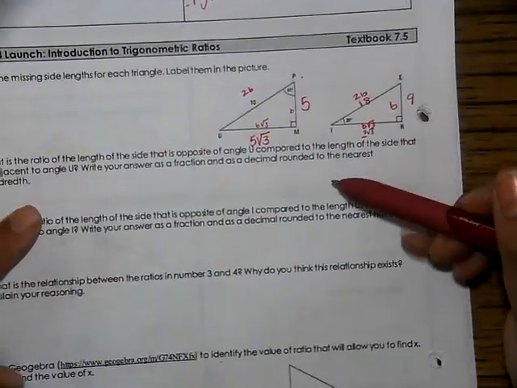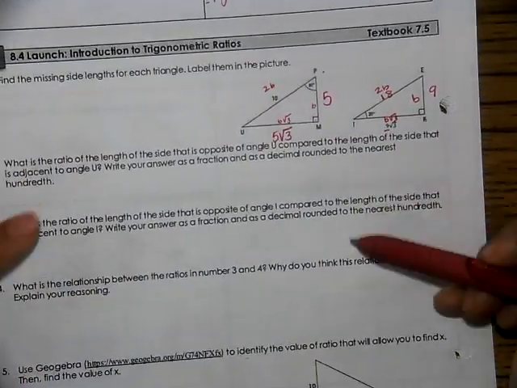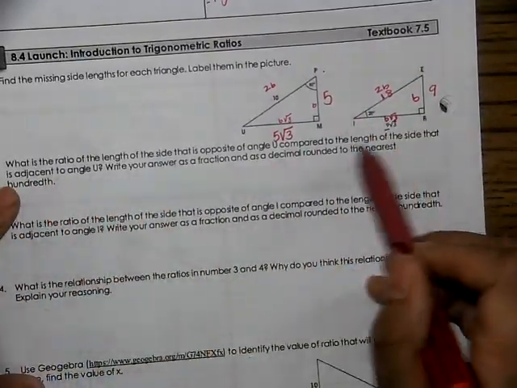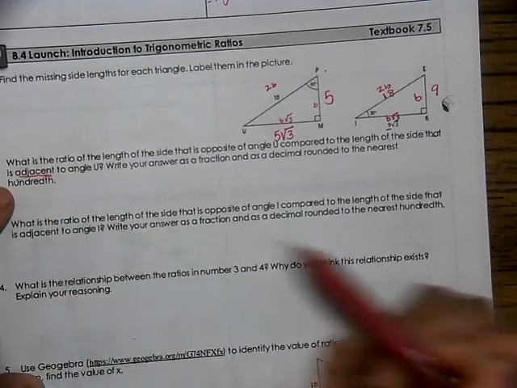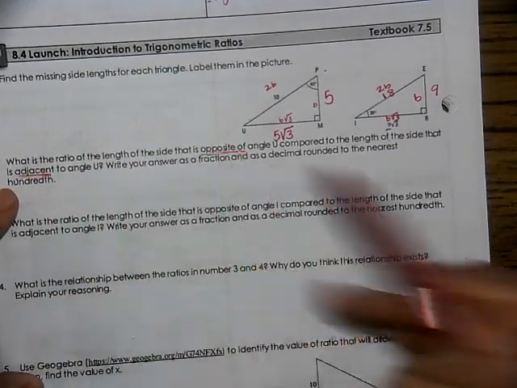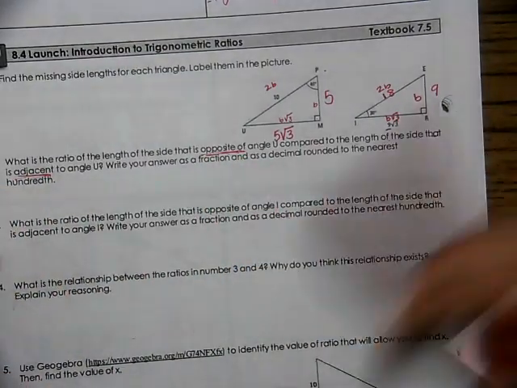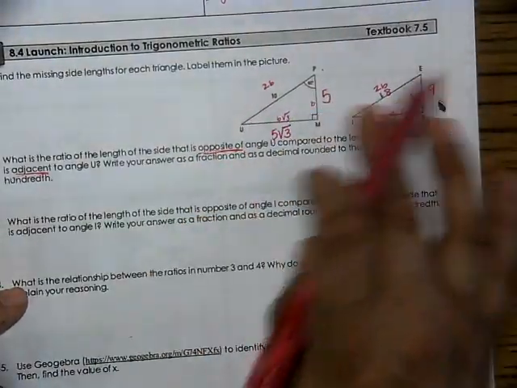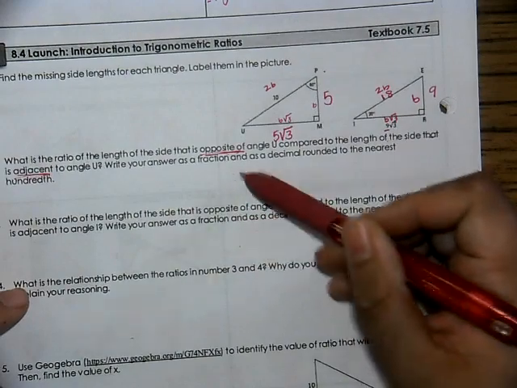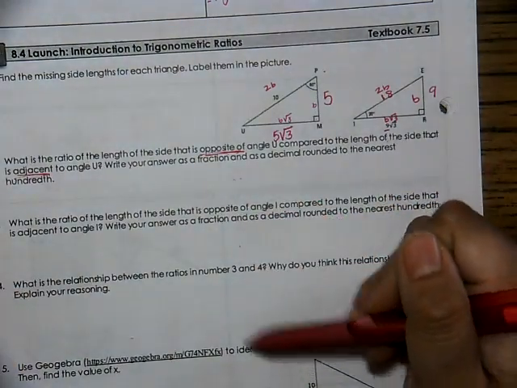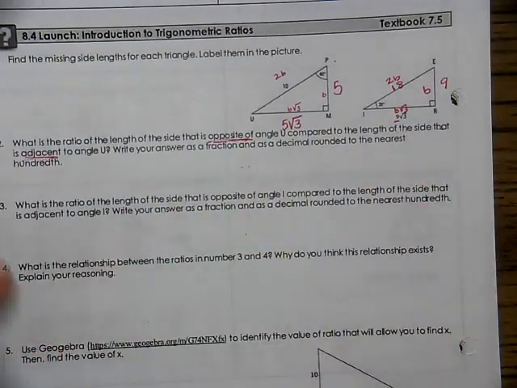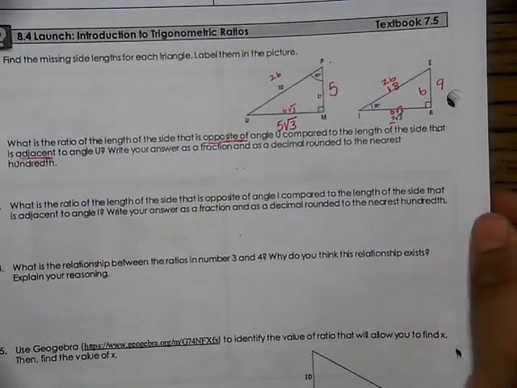And again, for numbers 2 and 3, you would find the different ratios. It wants you to compare the side that's adjacent, that means next to, versus this opposite side, and so on. It has you looking for the relationship, and you're going to notice that between both these triangles, that ratio would be the same. And then same thing for number 4, you would say in words that the ratio is the same, so there is something going on there. Let's see what's so special about it.